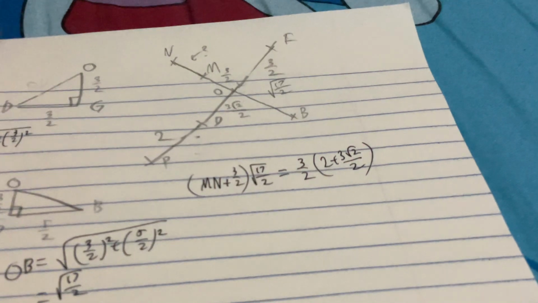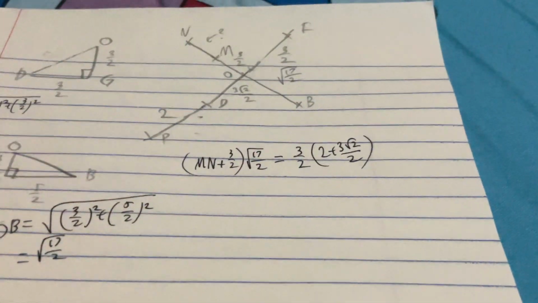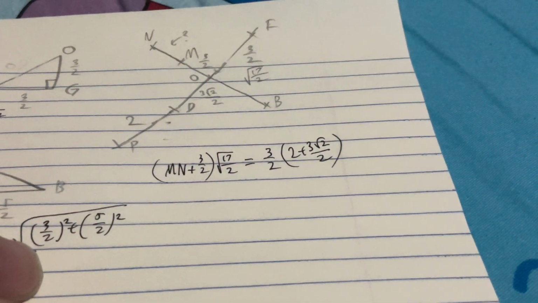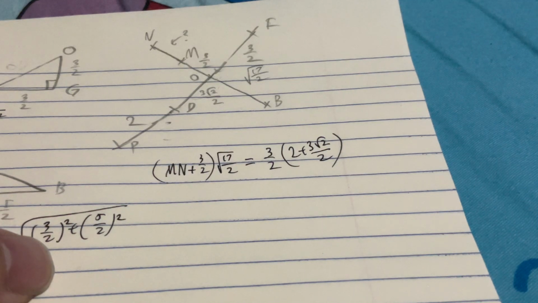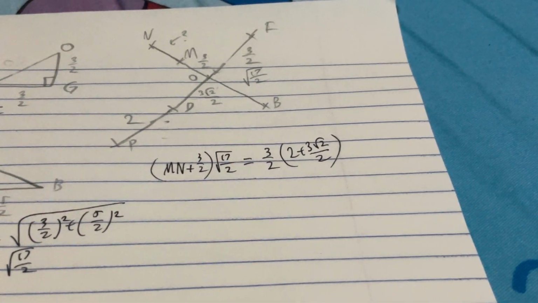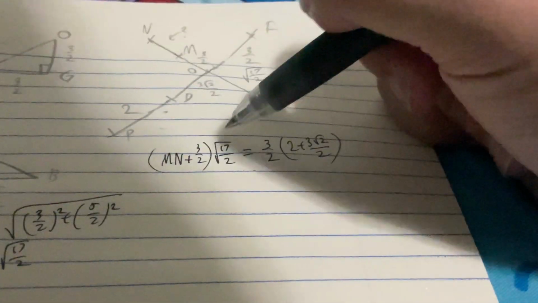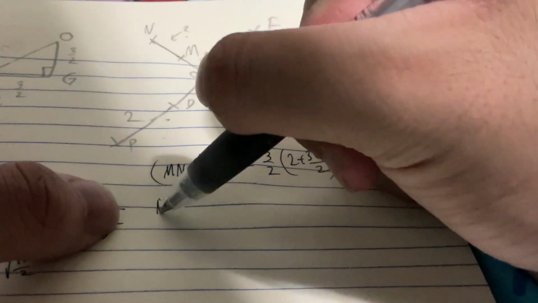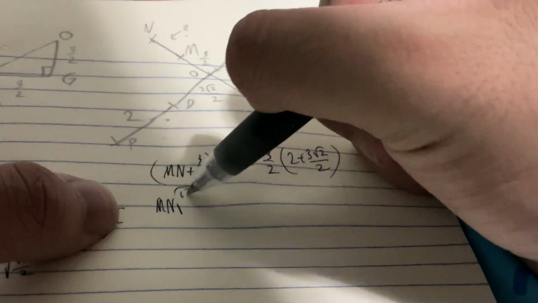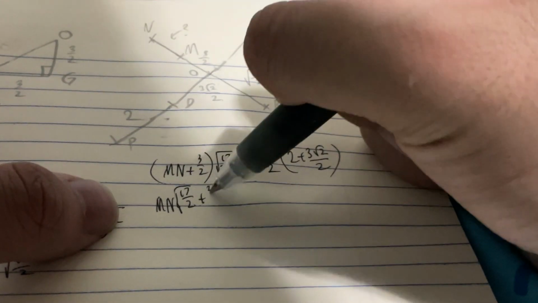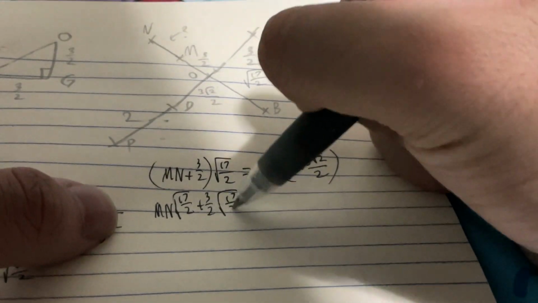Here, what can we do here? This is kind of confusing. So here I'm going to multiply by square root of 17 over 2. So mn times square root of 17 over 2 plus 3 over 2 times square root of 17 over 2.